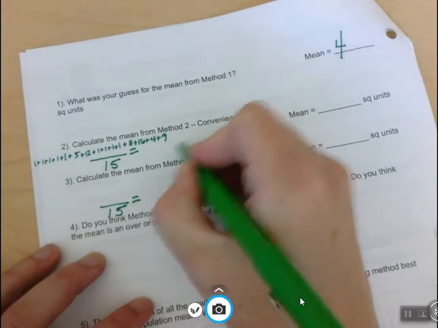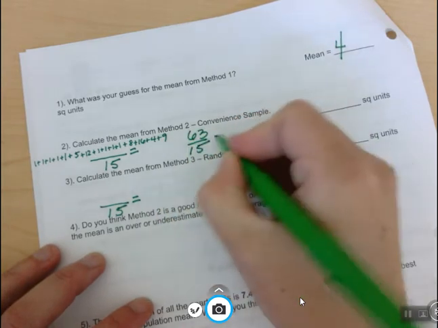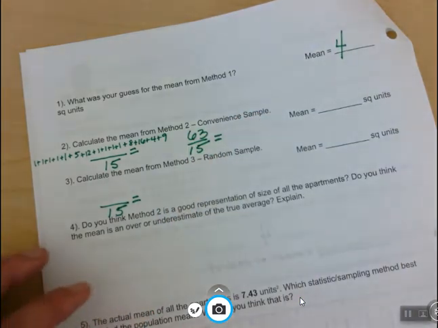So we get 63 out of 15. What do we get when we divide that? Roughly, I didn't divide it. 4 something. What do you got? Before and a decimal, right?